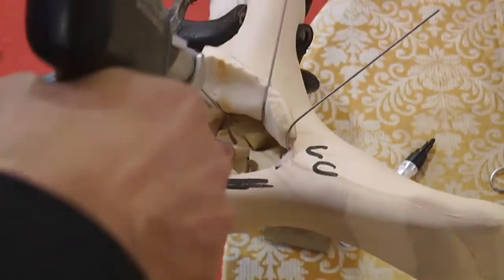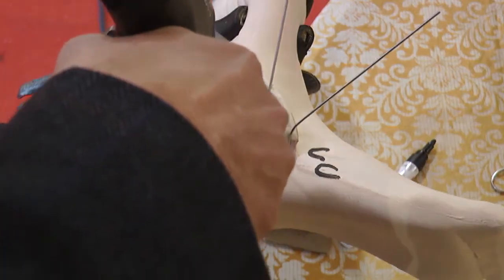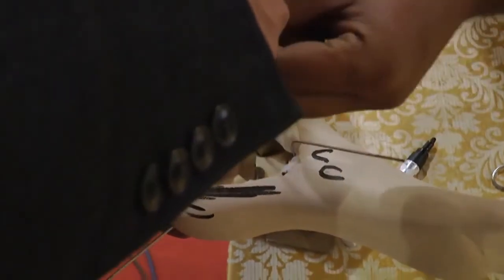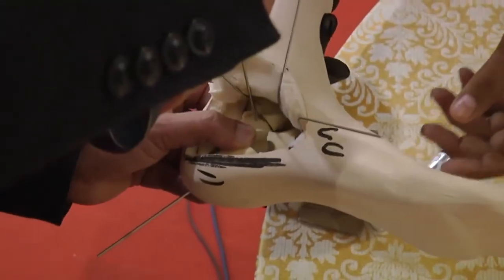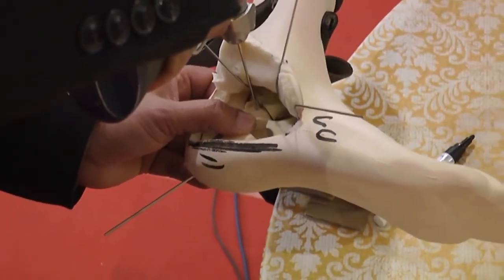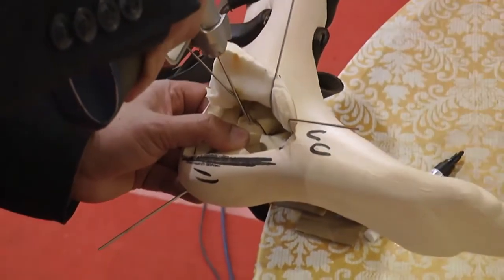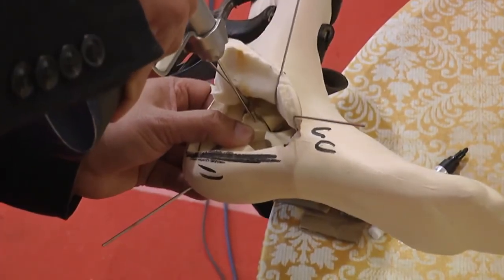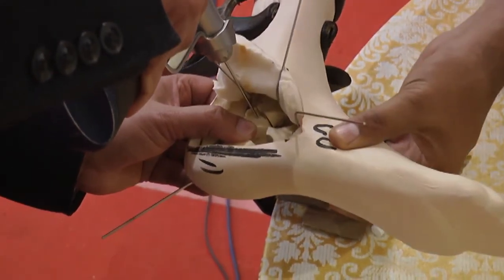So this K wire then starts about 5 millimeter plantar to the articular surface, and the direction is about 10 degrees. So right now I'm absolutely vertical, so I will tilt 10 to 15 degrees towards the heel, my drill goes, and about 10 degrees down, which is the inclination of the sustentaculum.